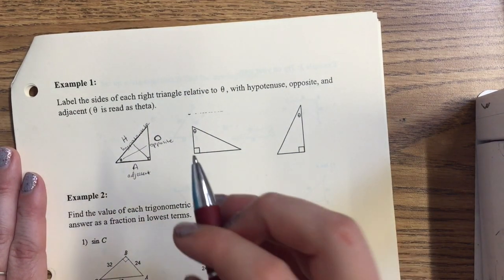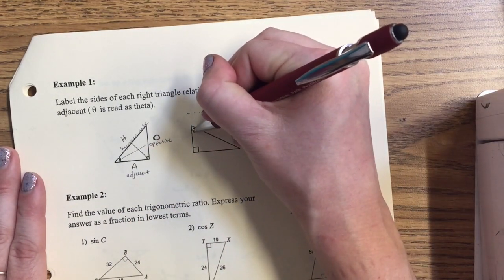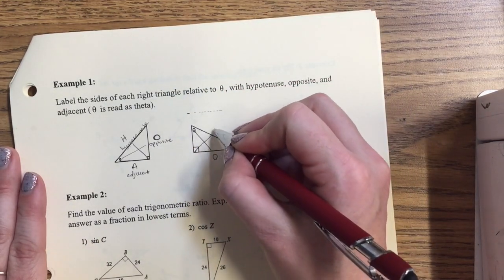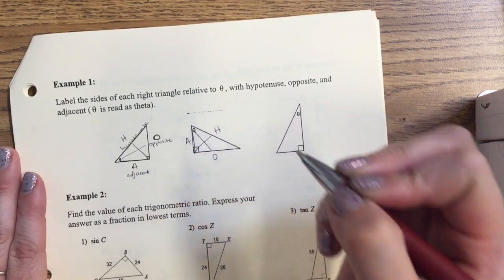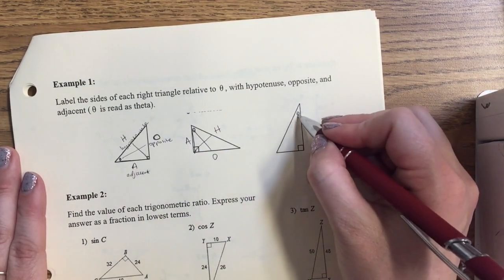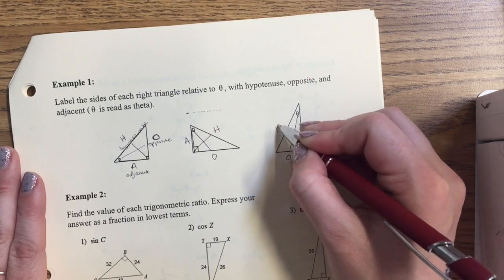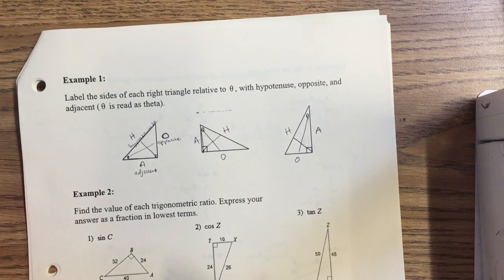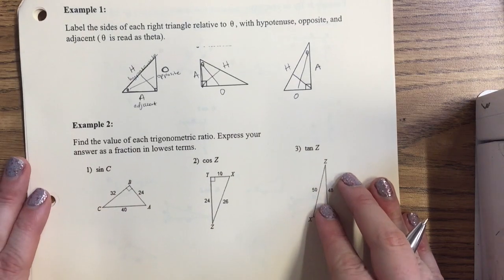So I'm going to try it again. My theta has been moved. So from my theta, or my angle, I have opposite, hypotenuse, adjacent. Those are what we'll use to create our fractions.